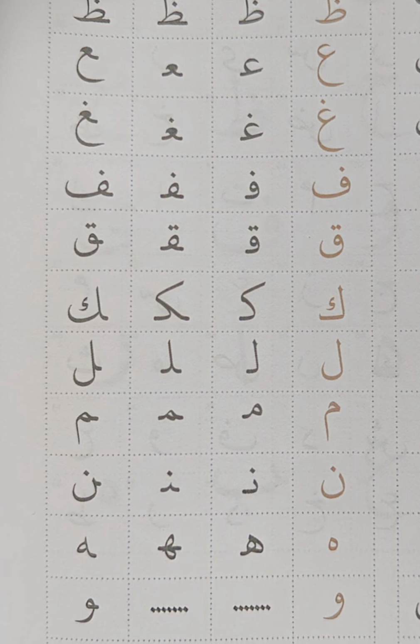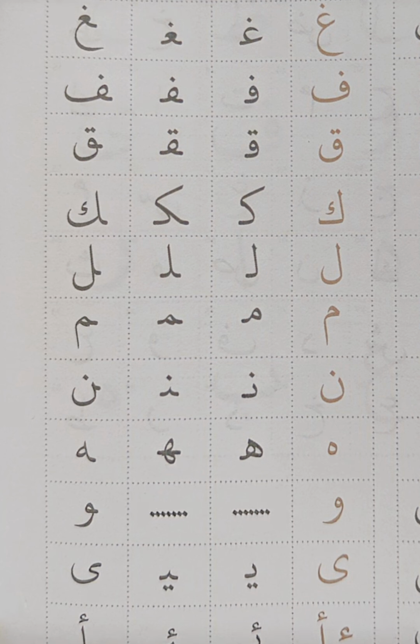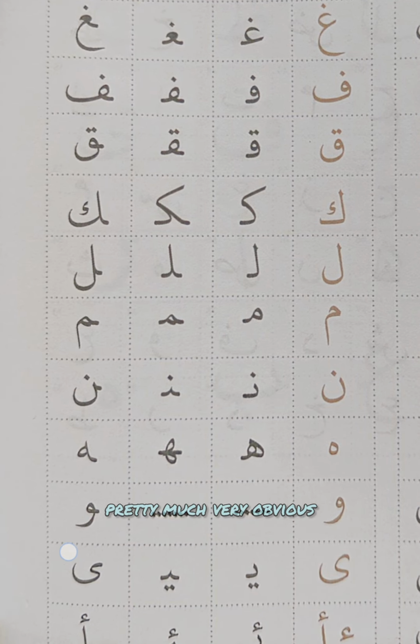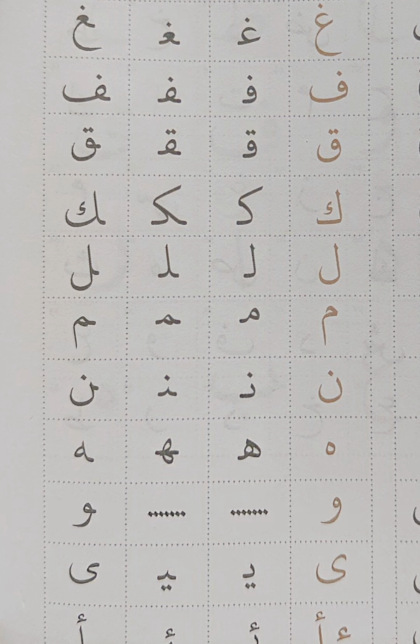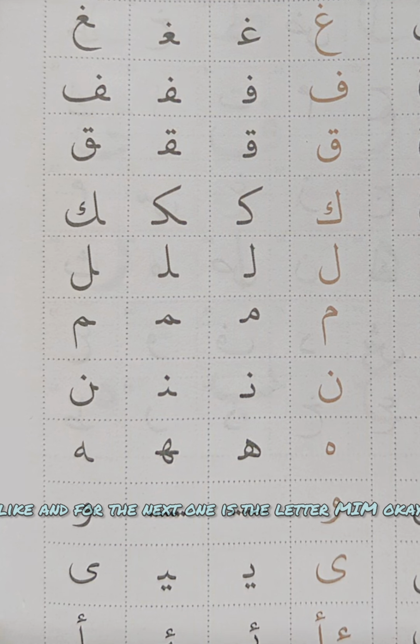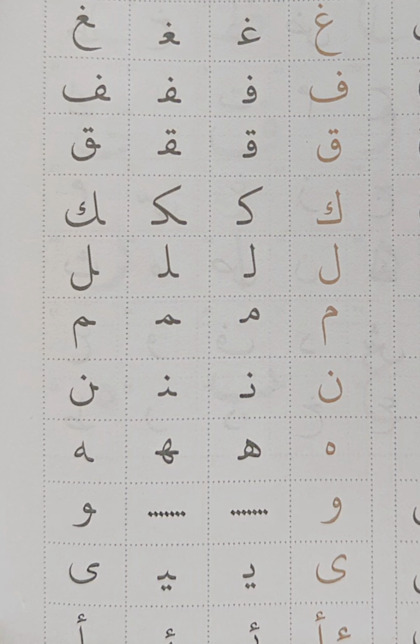Okay, for the letter Lam, it's pretty much very obvious, and none of the other letters share how it looks. The next one is the letter Mim. Letter Mim alone looks like that. When it's at the beginning and the middle, they look the same as each other, but at the end it's just with a longer tail.